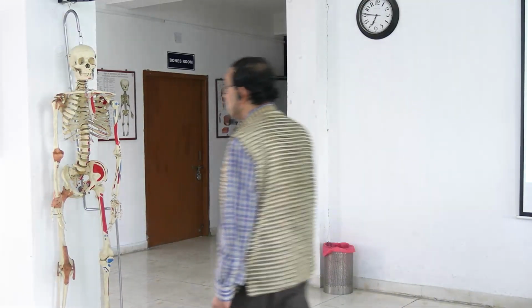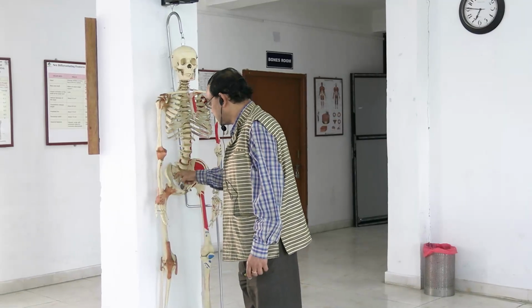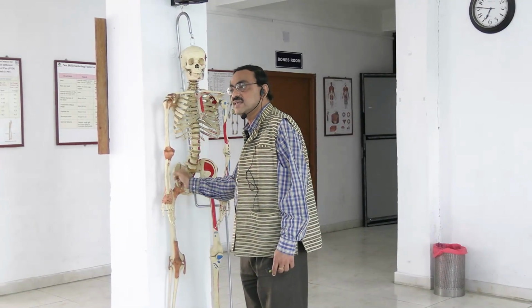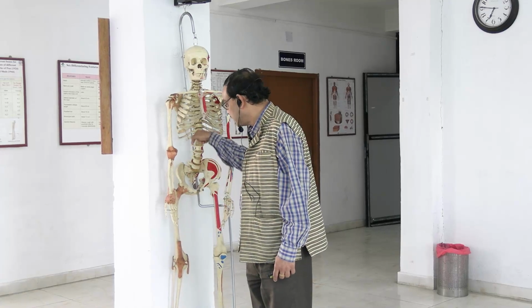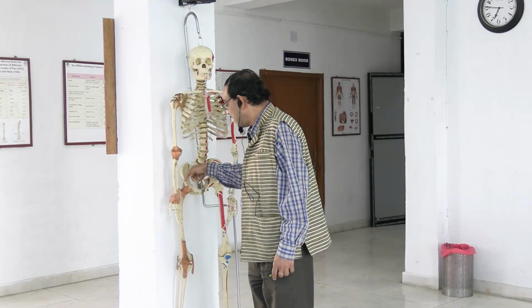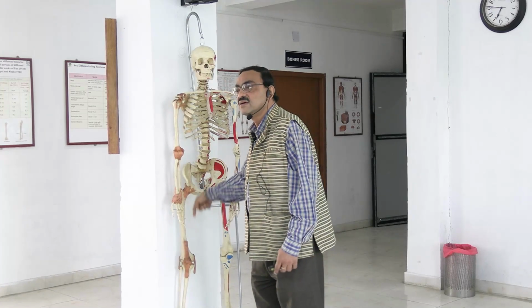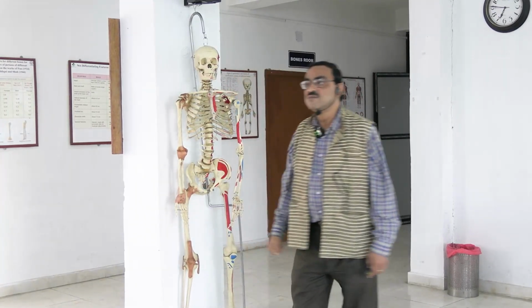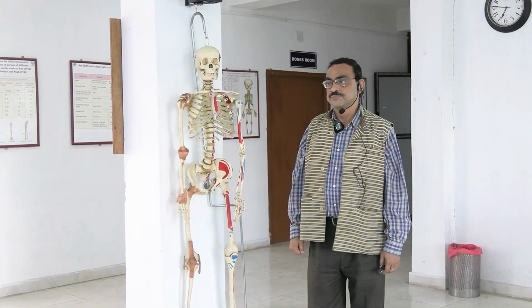It is coming from the lumbar plexus, it is placed in between two muscles, one is iliacus and one is psoas major. In between iliacus and psoas major, it is coming down and ultimately it crosses the boundary of the abdomen and it reaches the femoral region.